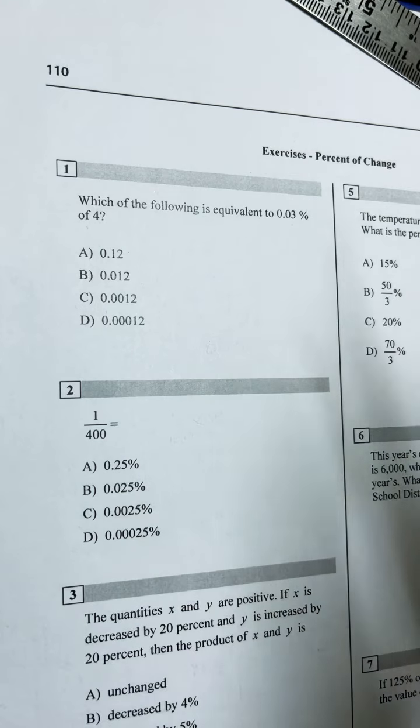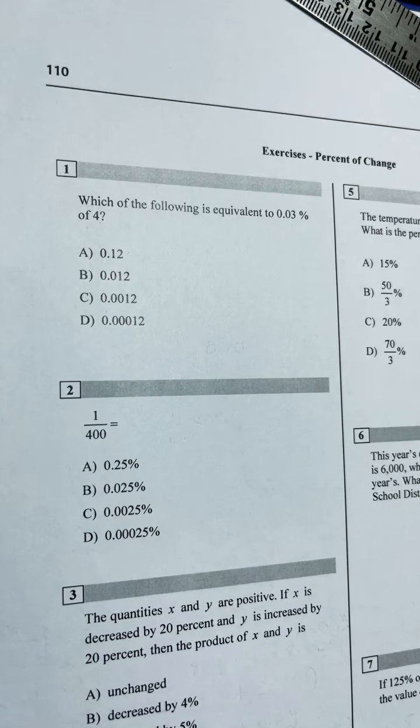Ten, 9, 8, 7, 6, 5, 4, 3, 2, 1. Stop, time up.